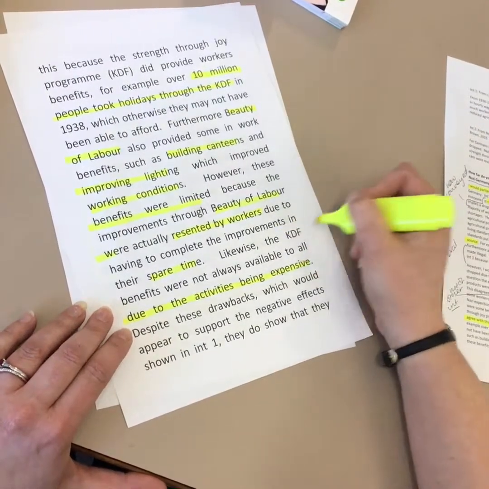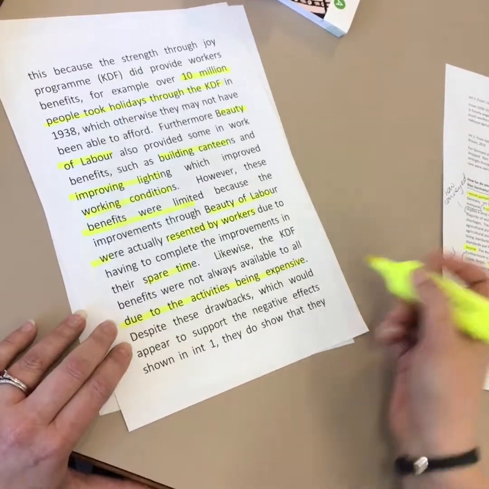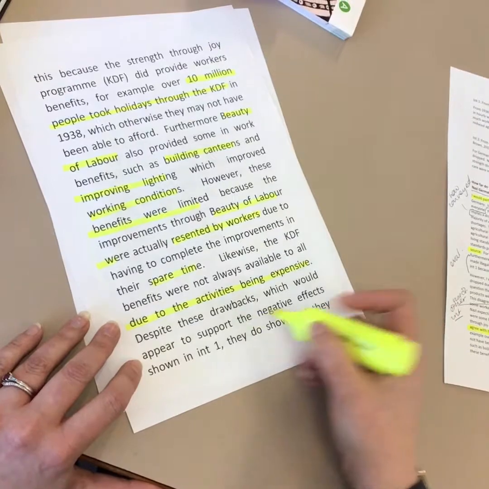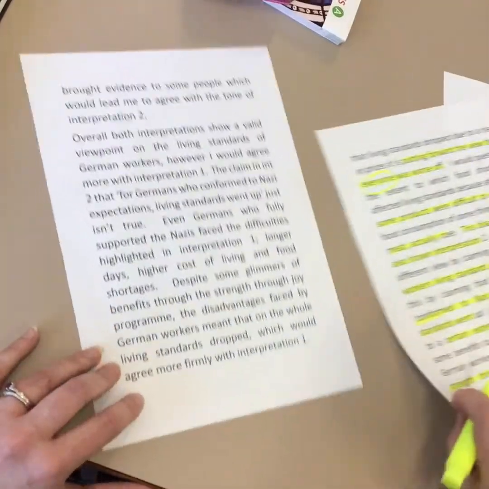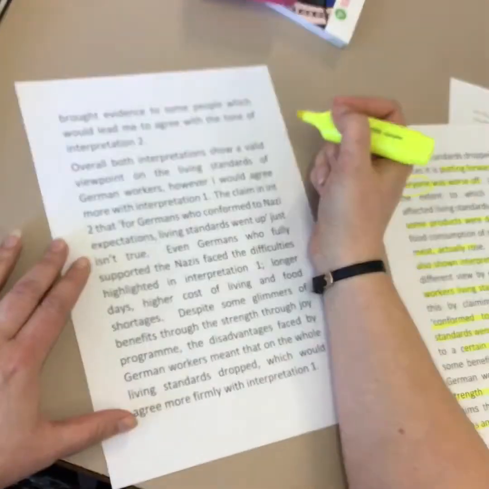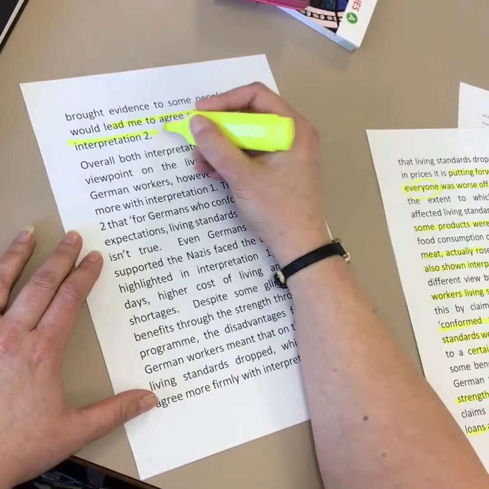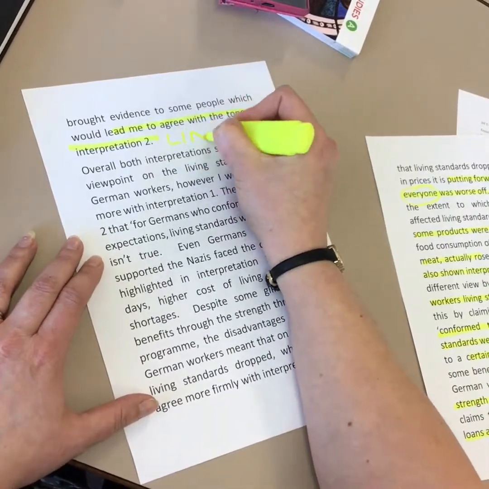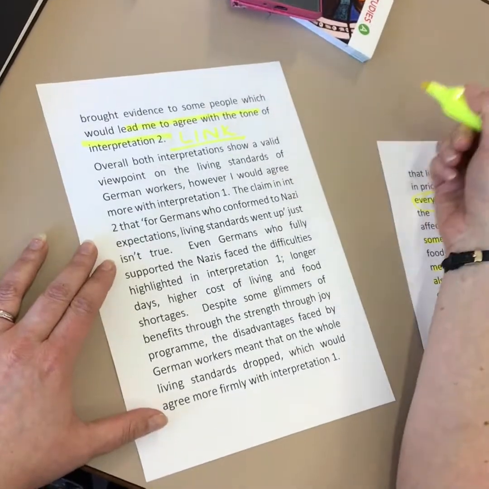So just like we did with interpretation 1, we're saying why we agree with it and also why we disagree with it. But despite these drawbacks, which would appear to support the negative effects shown in interpretation 1, they do show that they brought improvements to some people, which would lead me to agree with the tone in interpretation 2. So what we're doing constantly is linking back to the question and talking about why we agree with one interpretation or the other.